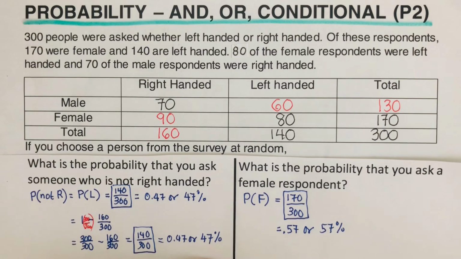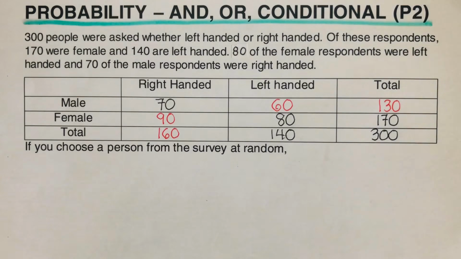Did you get the same answer as this? Good. Perfect. Now let's move on to the last example here.